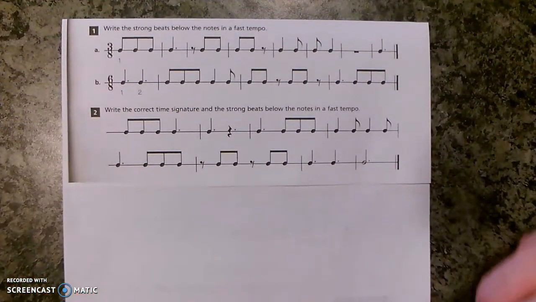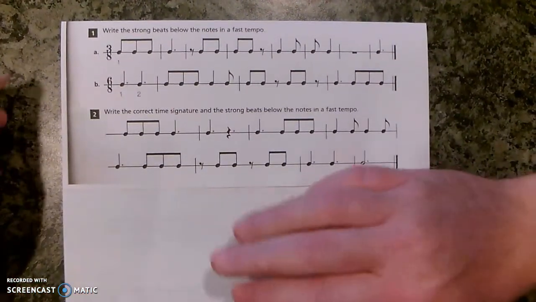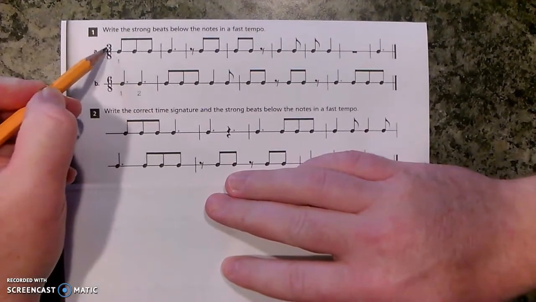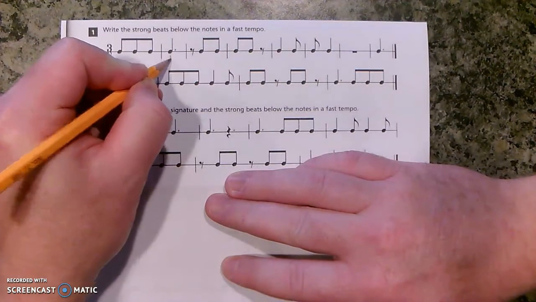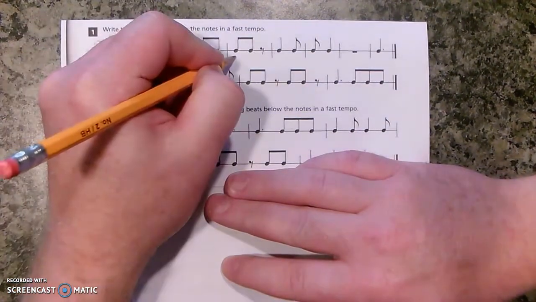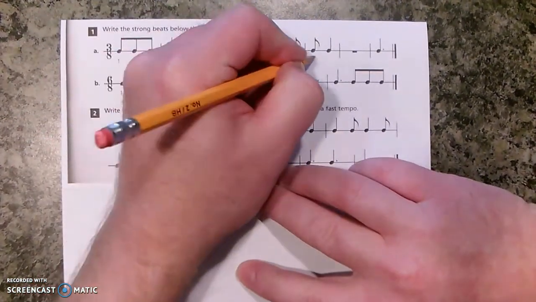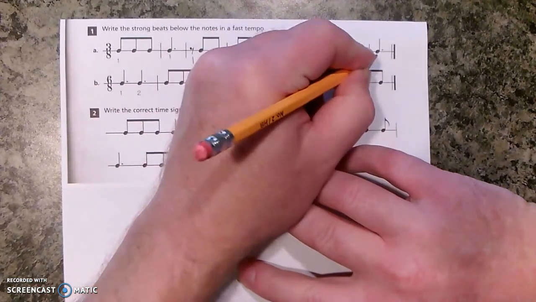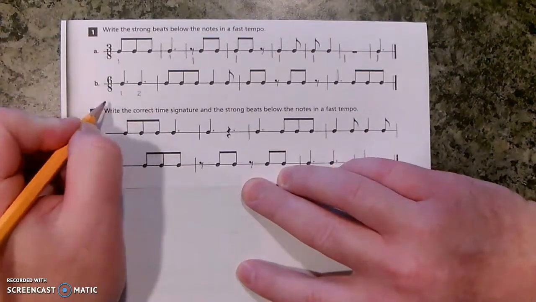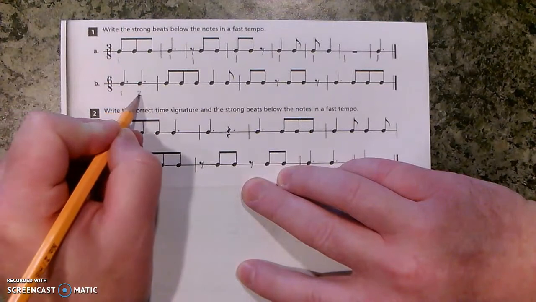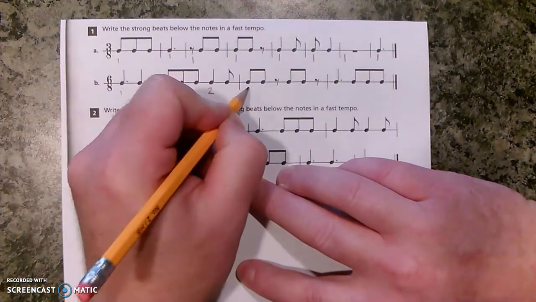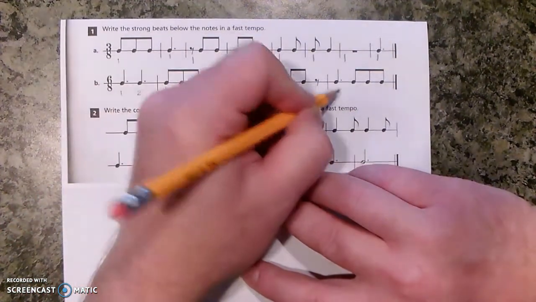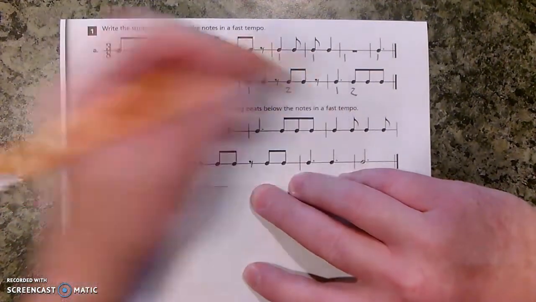Number 1, write the strong beats below the notes in a fast tempo. So in 3/8 time, if we're going at a fast tempo, we would count it in 1. So it'd be 1, 1, 1, 1, and so on. In 6/8 time at a fast tempo, it would be 1, 2, 1, 2, 1, 2, 1, 2.